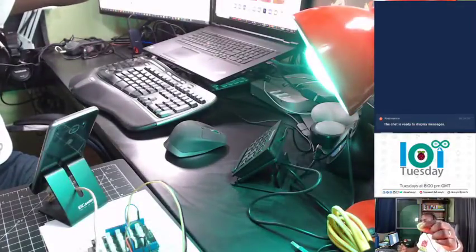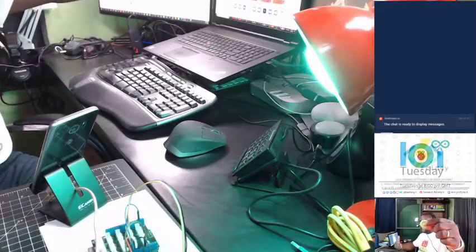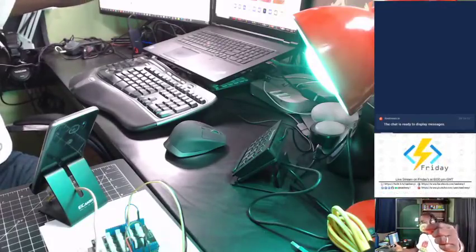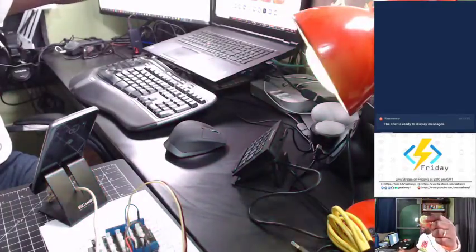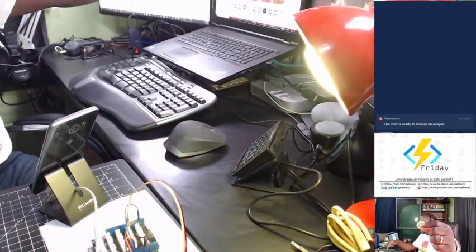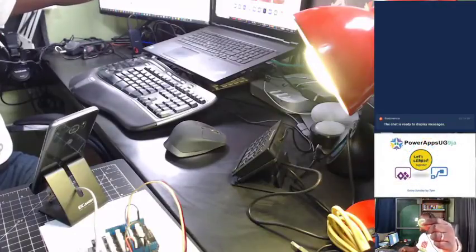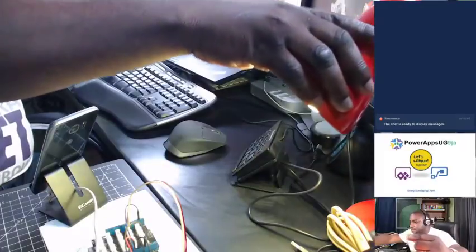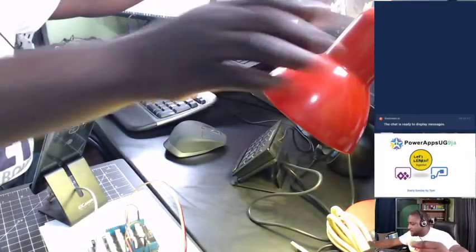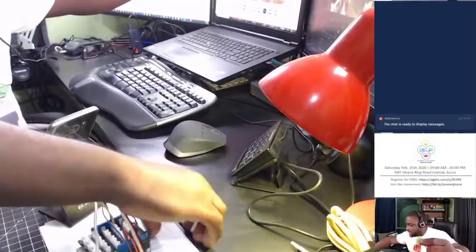Anytime I press the button, because I said it should turn the light on and off and change the color to a random color. Look at this. When I press it, it goes off. When I press it again, it comes back on with a different color. I hope you're actually seeing the colors. Like now it's some greenish color. Let me put this here.